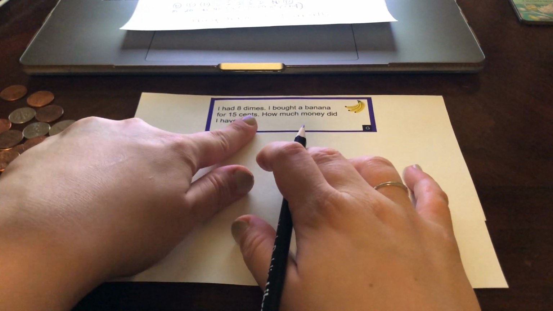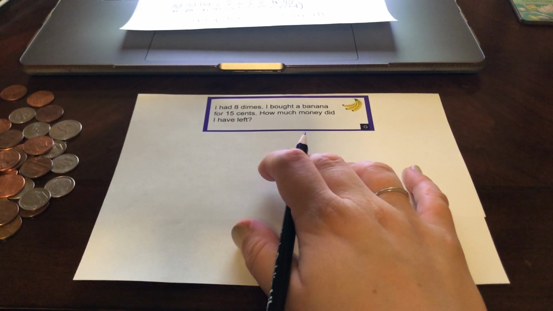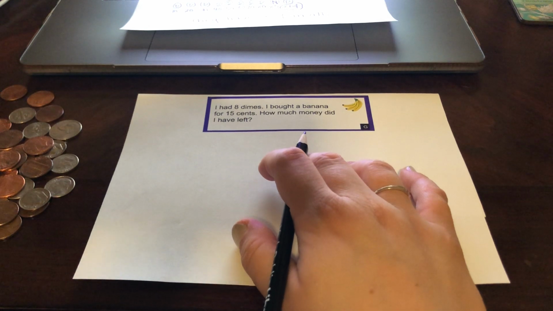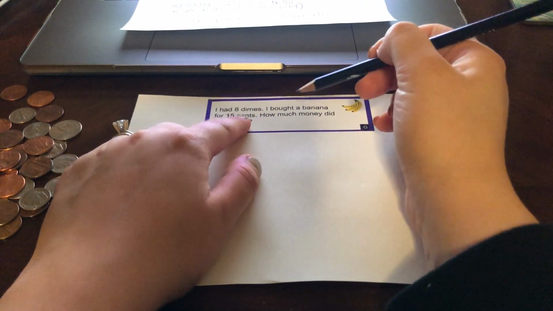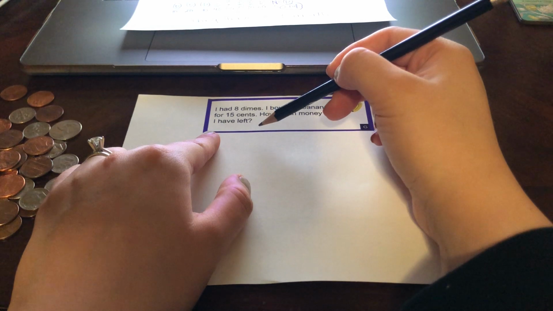So I had 8 dimes. I'm thinking right now, how can I make a number sentence that matches this problem? So while I'm reading the first time, make that mind movie, close your eyes if it helps you. And then we're gonna read it again to figure out how to make that equation. So I had 8 dimes. I bought a banana for 15 cents. How much money did I have left?